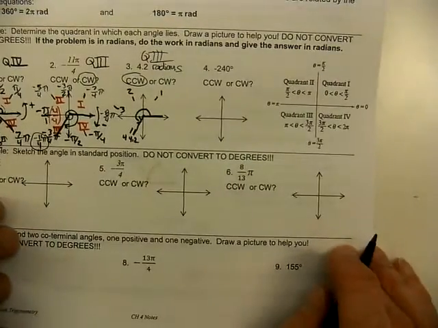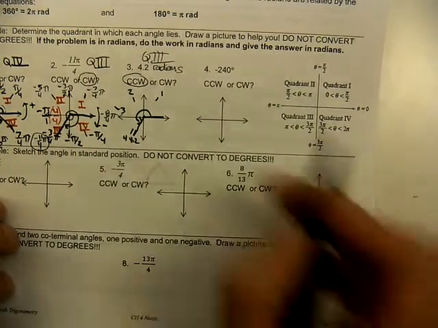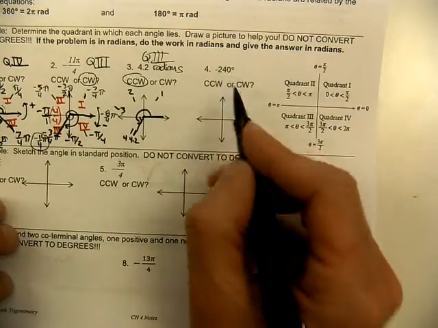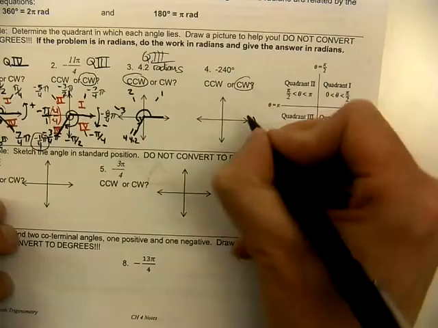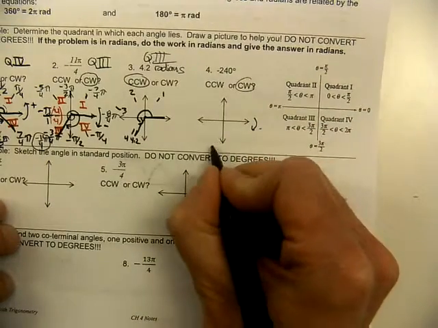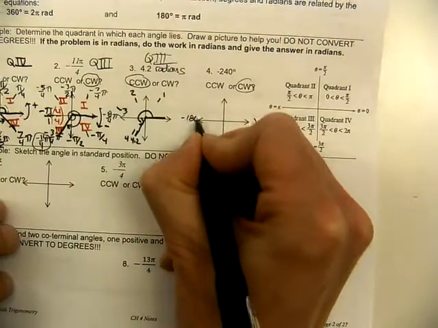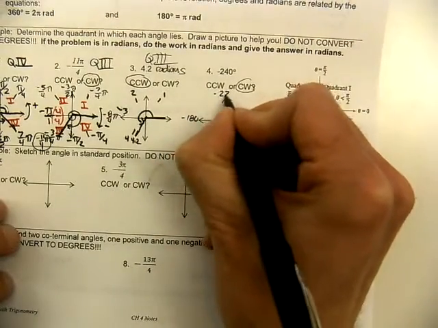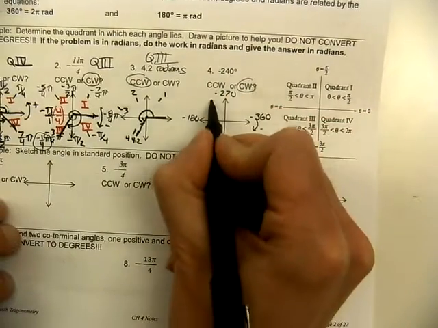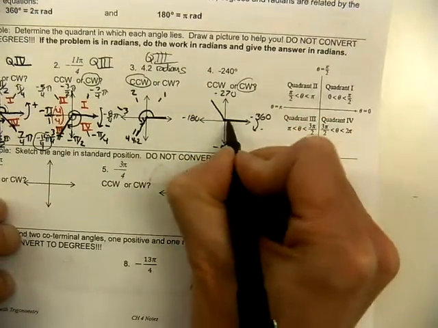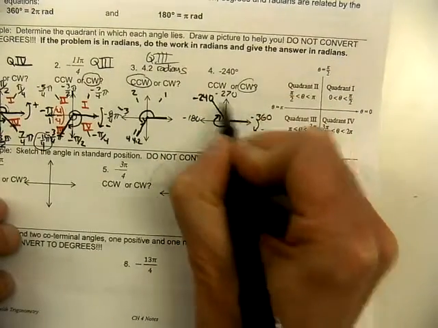All right, you may have some relief now that we go to degrees. Where is -240 degrees? That negative sign means we're rotating in that clockwise direction. So we rotate down to the bottom, that's -90 degrees at the bottom. On the far left, that's -180. And at the top, that's -270. And back where we started from is -360. So -240 will be right about there. And you could label that as well. We are in quadrant 2.